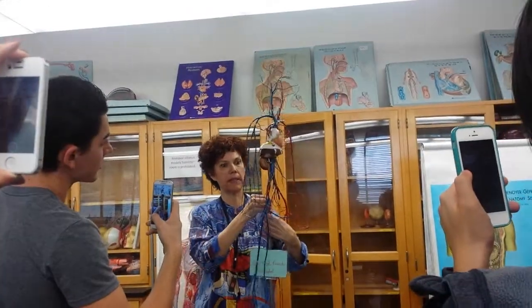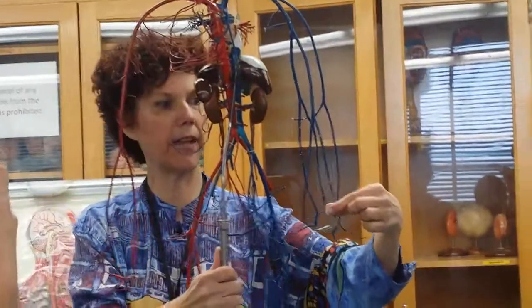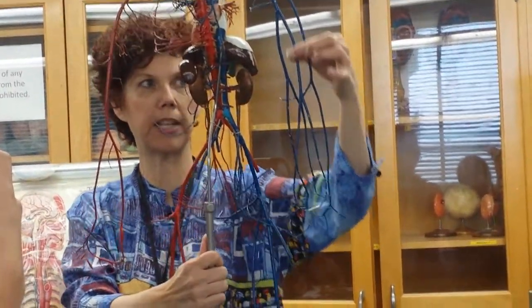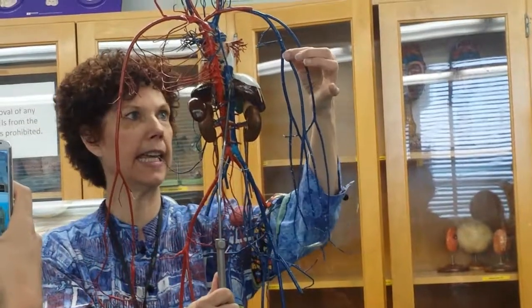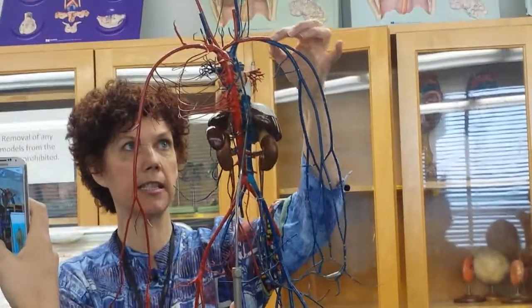From the upper extremity, well, from the back, we're here, we have the deep veins, which are radial vein, joining with ulnar vein to form brachial. Brachial ends to become axillary. Axillary ends to become subclavian.